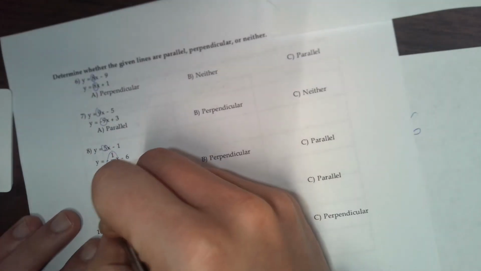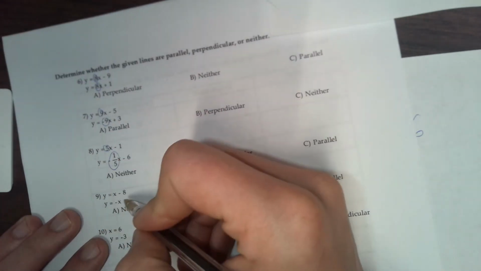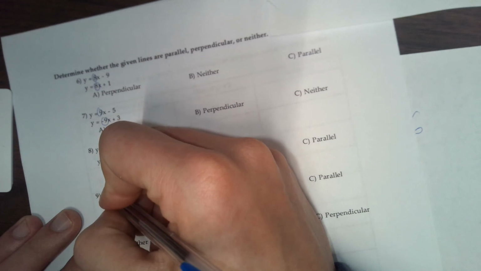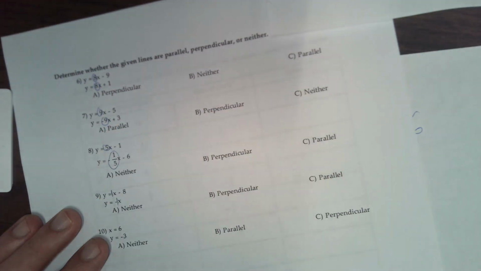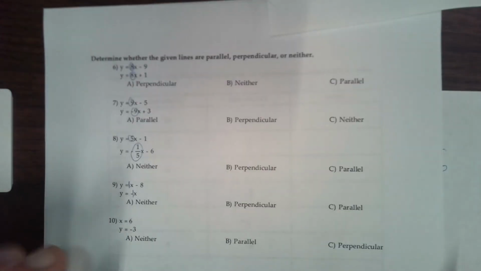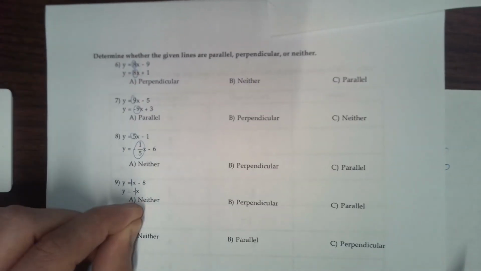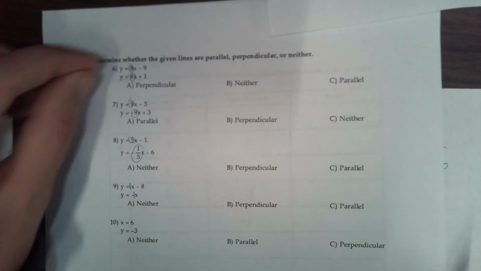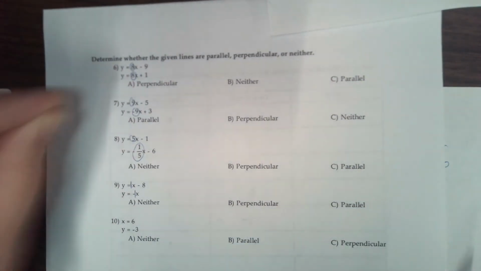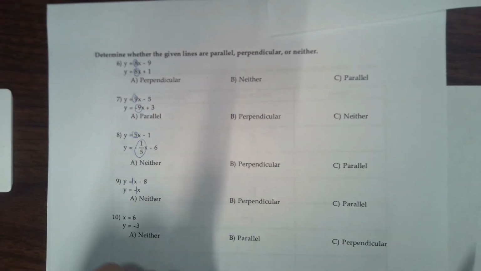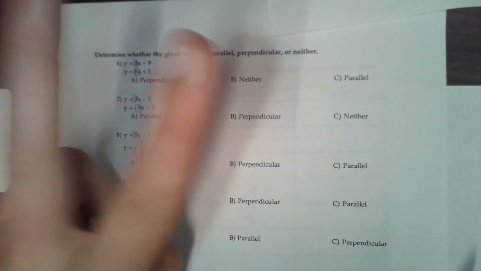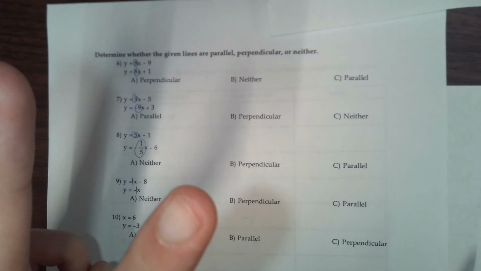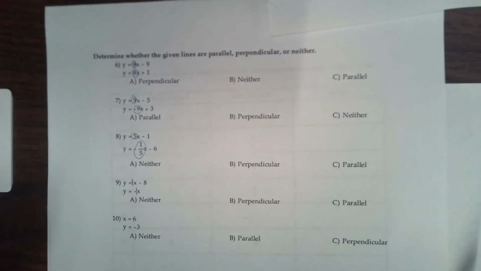Remember there's nothing here. 9 and 10, I'm going to do for you. 9 and 10 are a little confusing. 6, 7, and 8 are yours to do. One of them's parallel, one of them's perpendicular, one of them is neither, in whatever order.